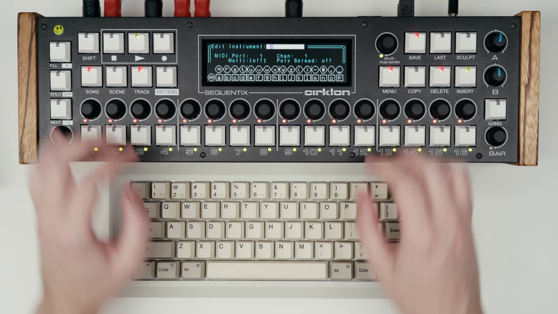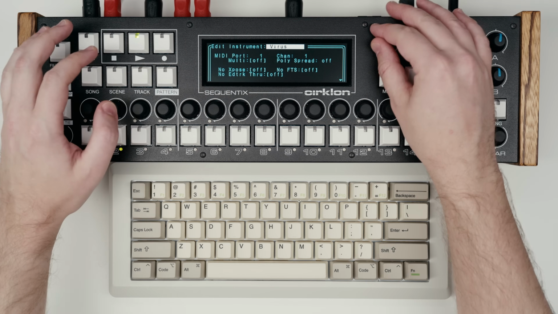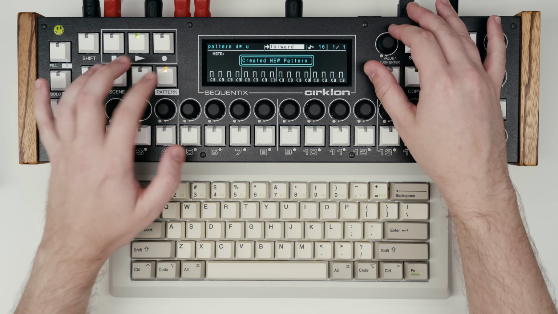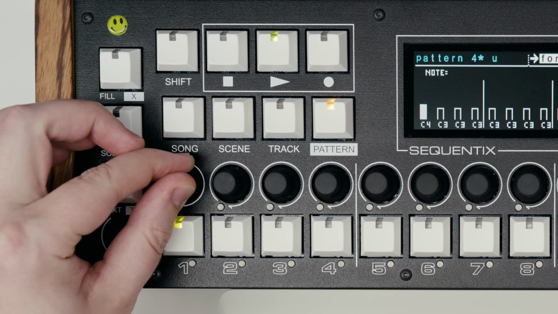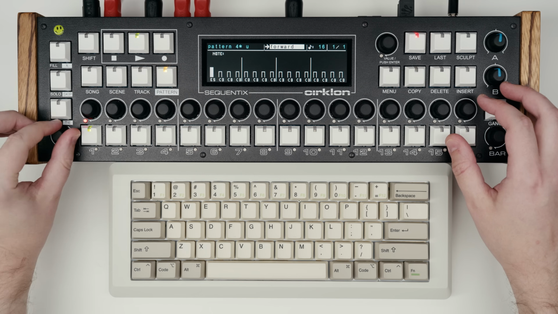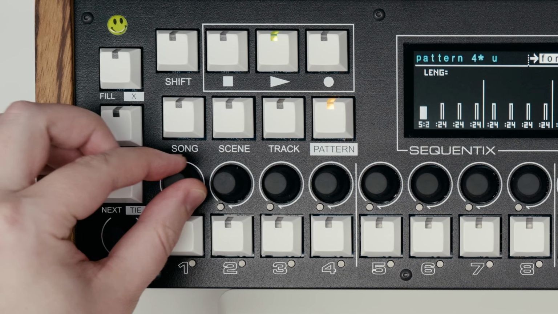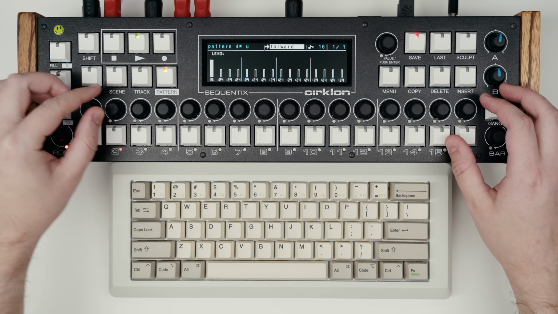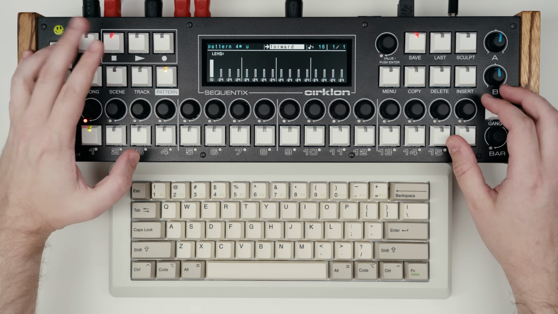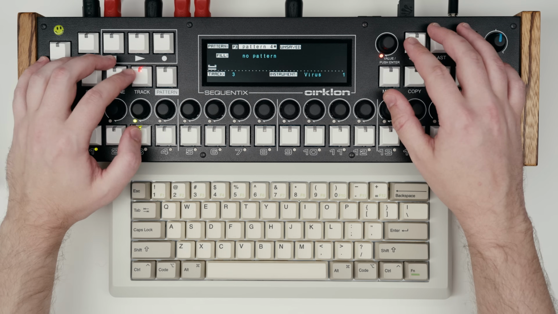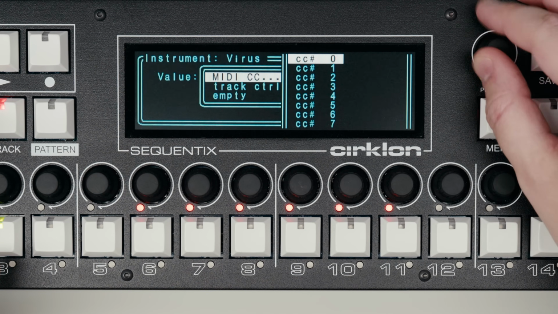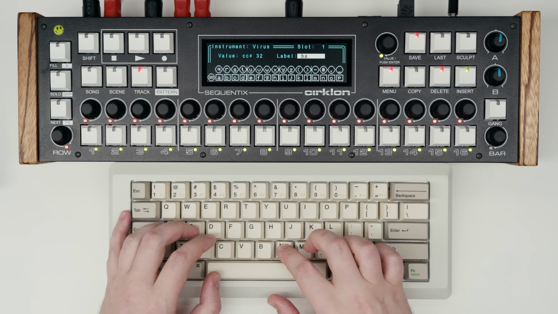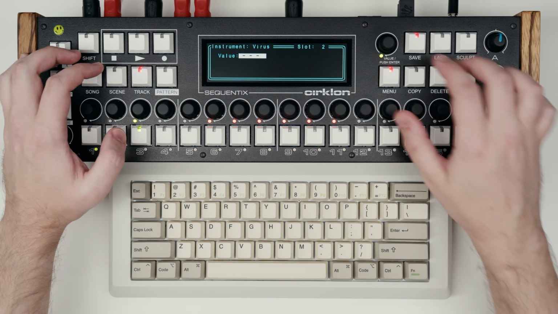Now I can add Virus. It's unique in the way that it is able to play up to 16 parts at the same time. I create a one note pattern and set note length to almost the whole bar. To make life easier, I would use track values to change Virus patches on Cirklon directly. I add bank and program change parameters.